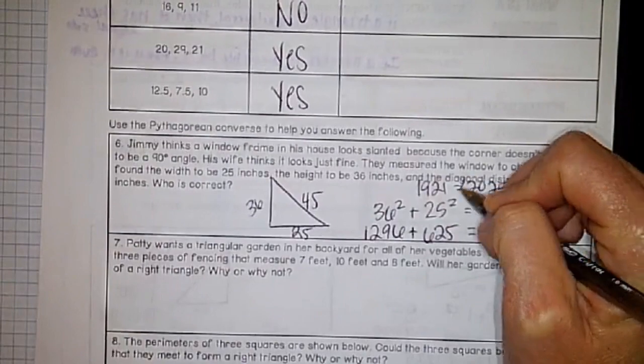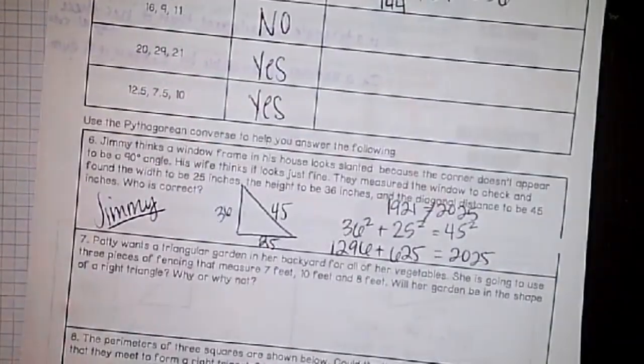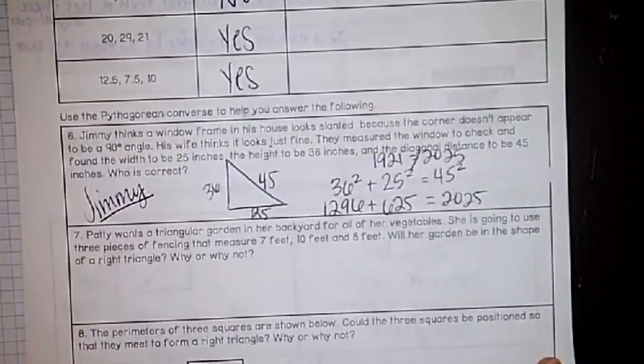Patty wants a triangular garden in her backyard for all of her vegetables. She's going to use 3 pieces of fencing that measure 7 feet, 10 feet, and 8 feet. Will her garden be in the shape of a right triangle? Why or why not? So what do we do to set this up? Draw an image, guys. It's better for your brain.